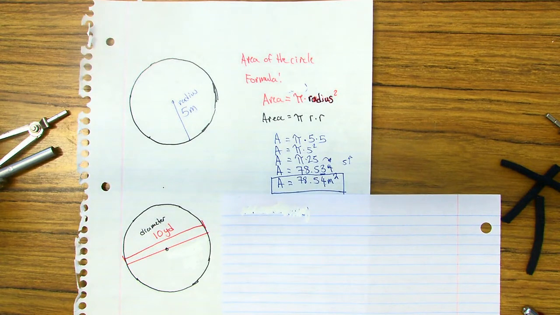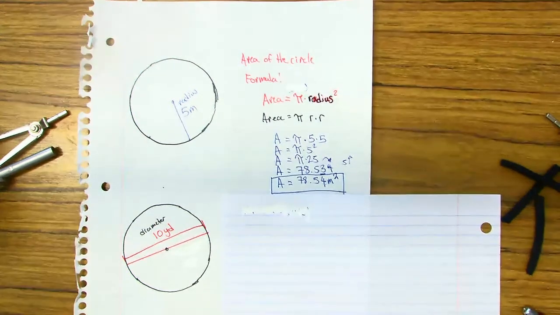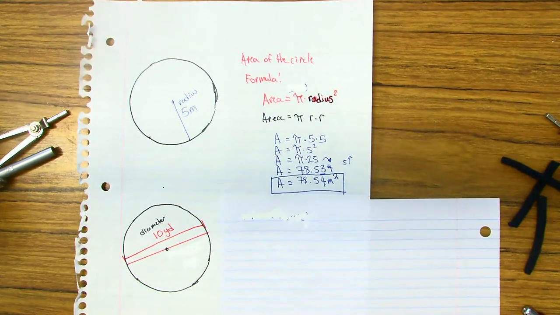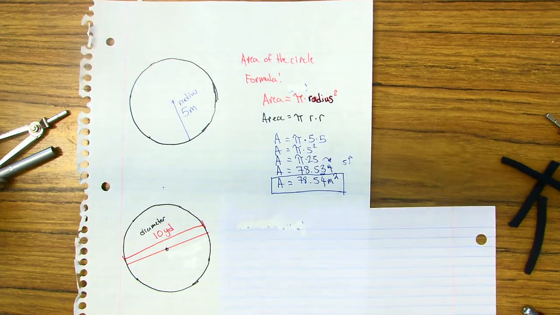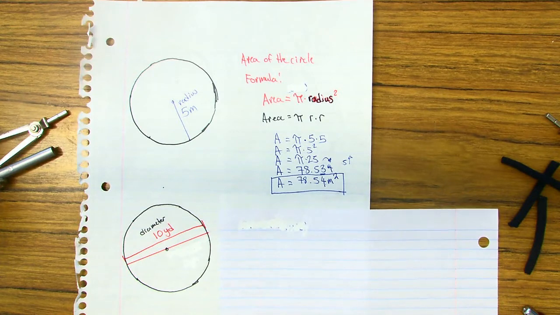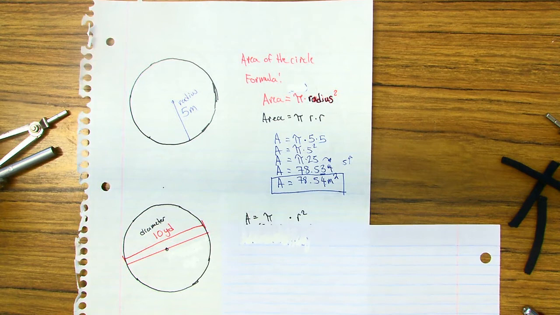Now this is kind of a scary lesson because we're working with decimals, but decimals aren't really a big deal. I'm not looking for accuracy. I just want you to be confident in yourself when completing this assignment. Okay. Next one here.